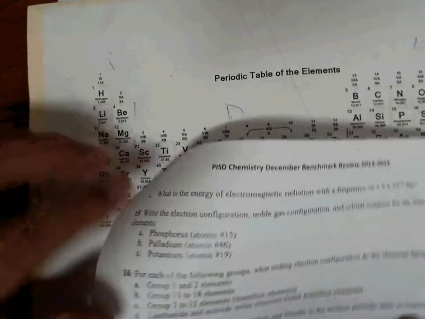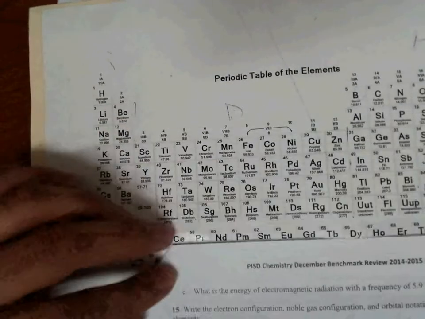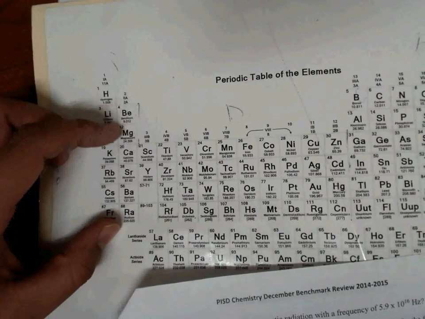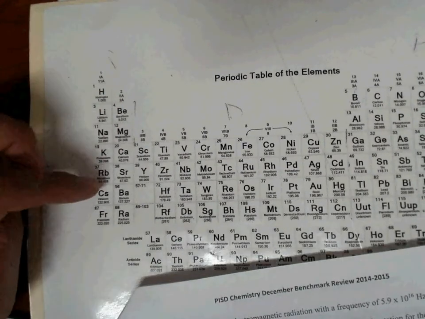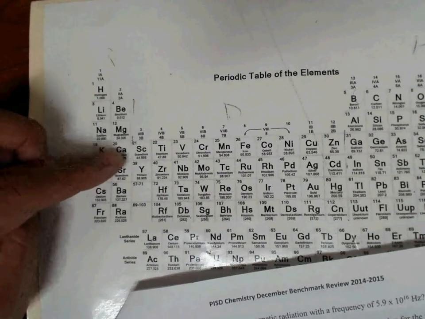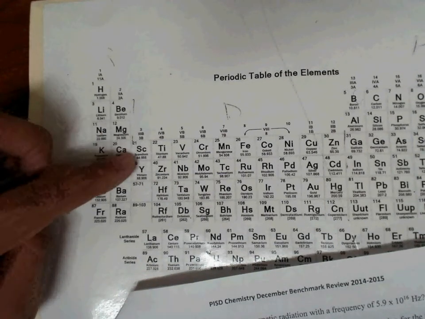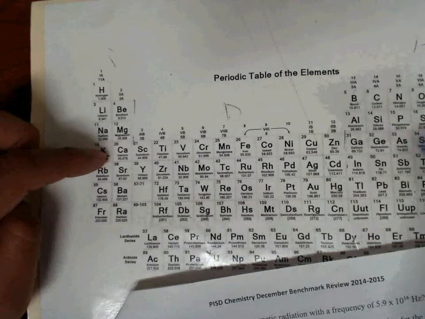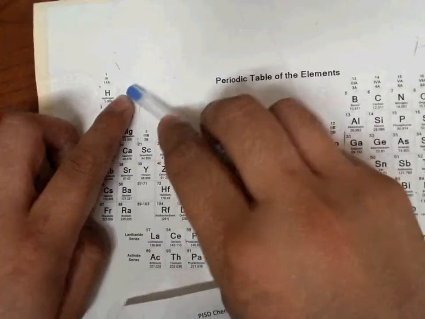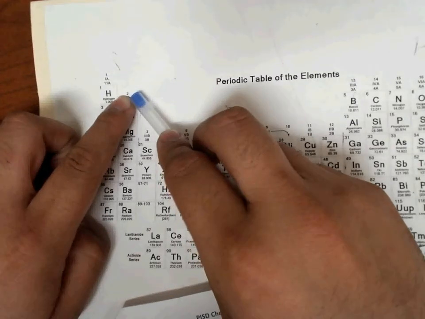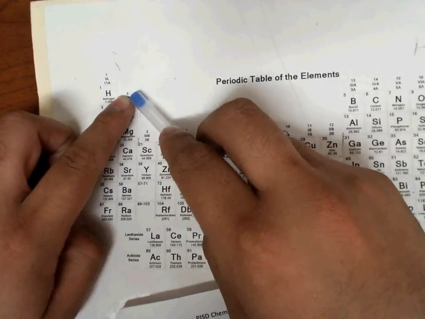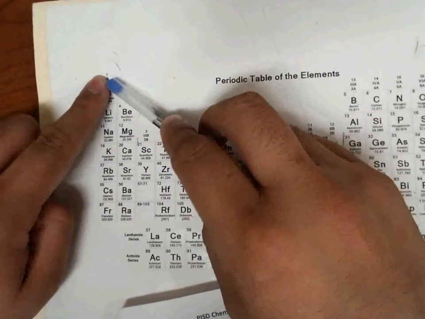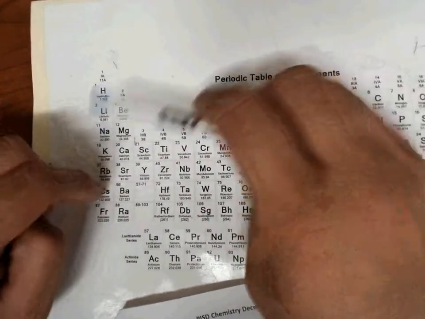Then it asks for alkali earth metals. Alkali earth metals are here, from beryllium, magnesium, calcium, so on. Now these guys are less reactive than the alkali metals, still very reactive. And if we see right here at the top, we can see that there are two, how many? Two, that is correct, two valence electrons. Well, this one has one. How many? One valence electron.